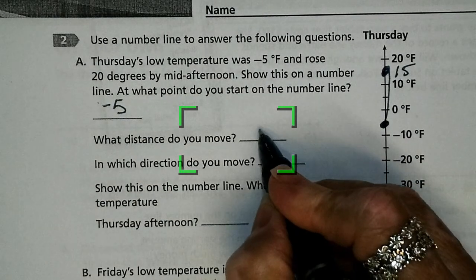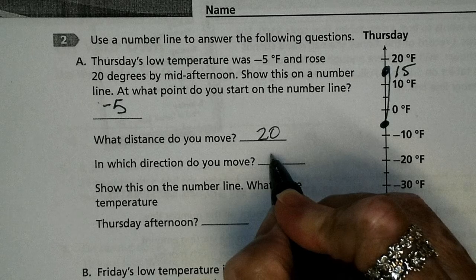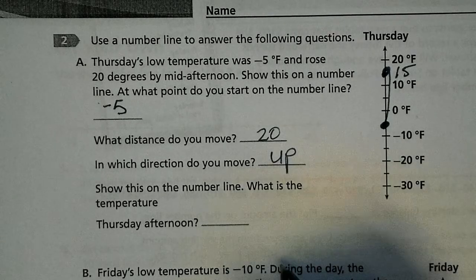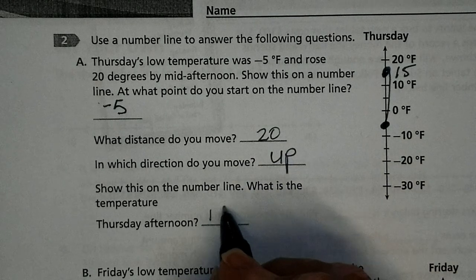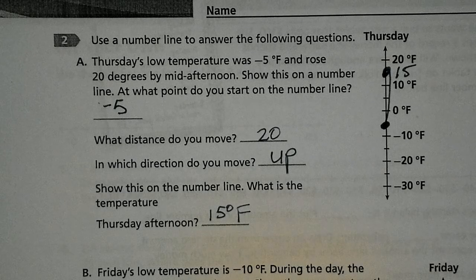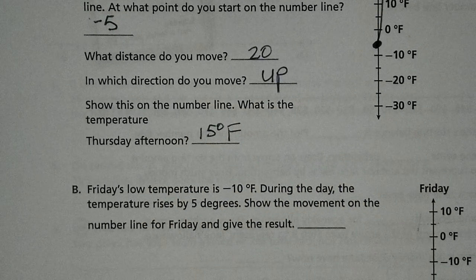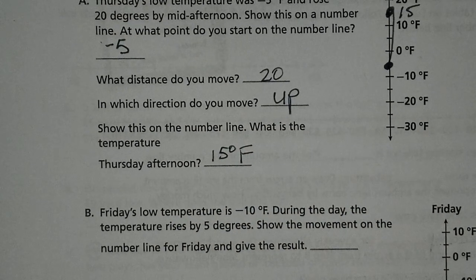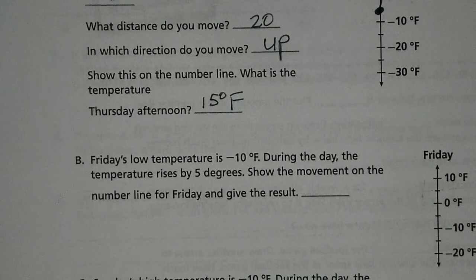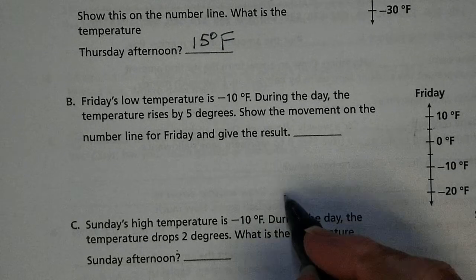And then it's 20, and then the direction is up. And then 15 degrees Fahrenheit. Okay, good. I'm just going to ask, does anyone want to do B? You want to pass it off? Phone a friend? No, I mean, just -5. Okay, Isaac helped. He said negative 5.